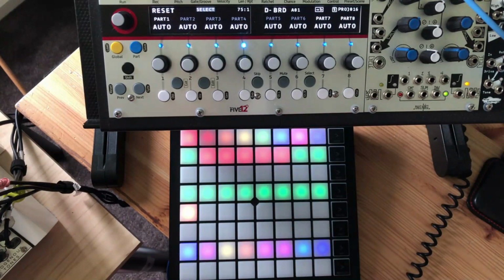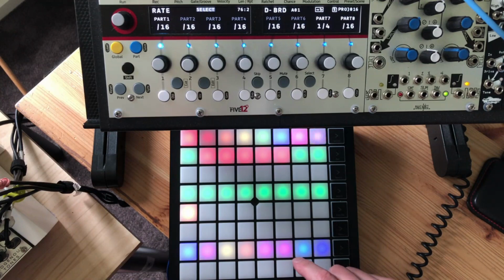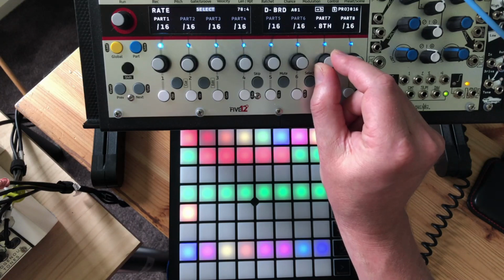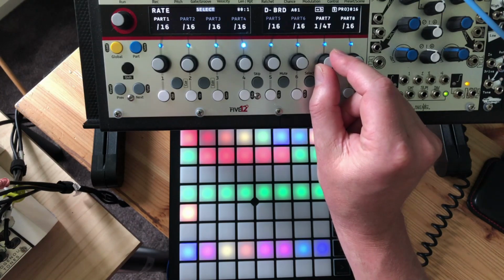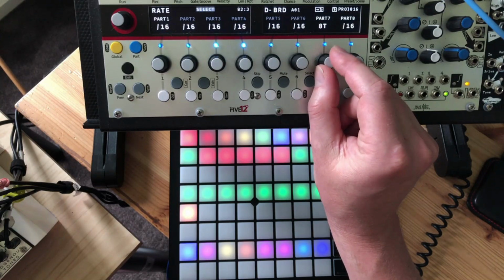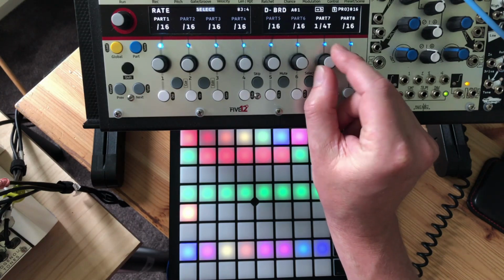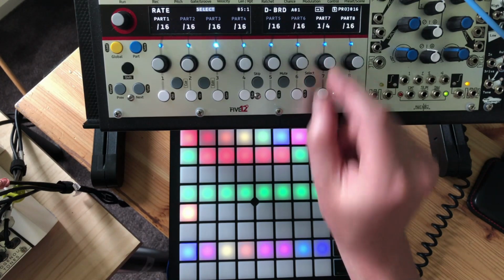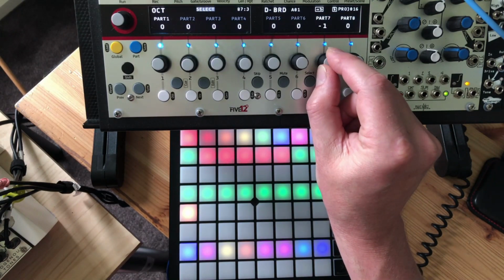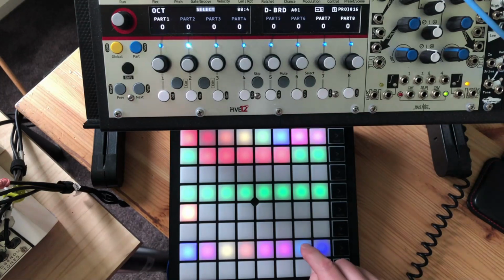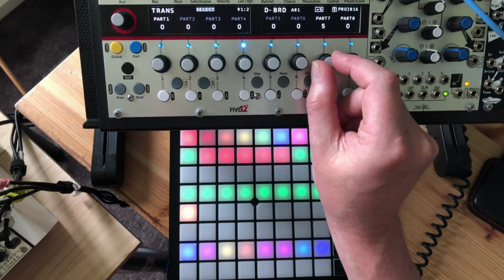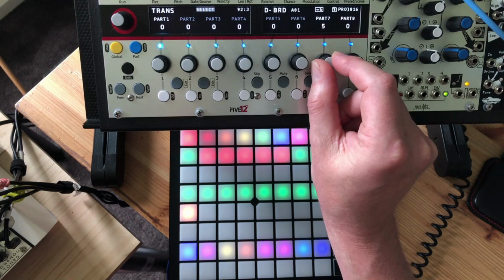That's the reset where the part will reset to with regards to repeats. That's your rate. I can change this to... That's fun. That's a bit chaotic. Yep. I could change octaves. I could transpose. Oh, that's pretty dramatic. Instant Debussy.